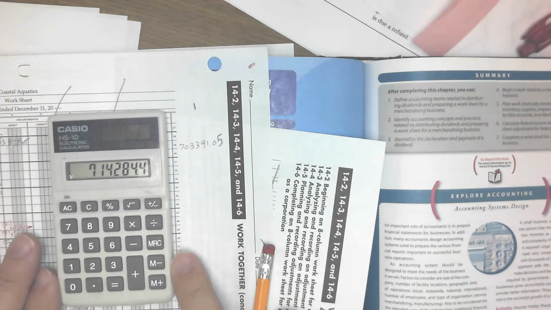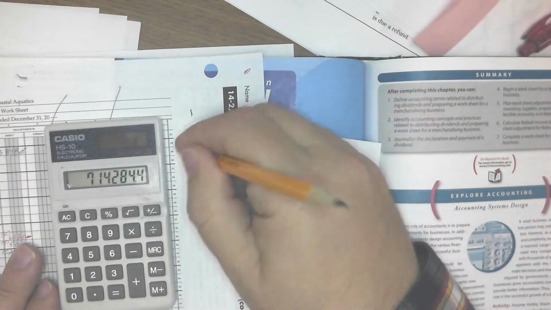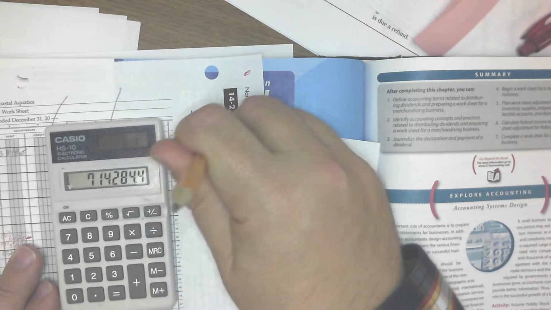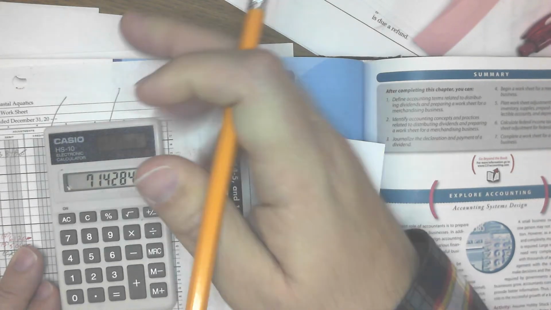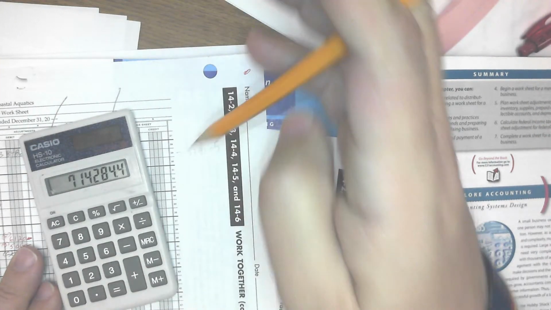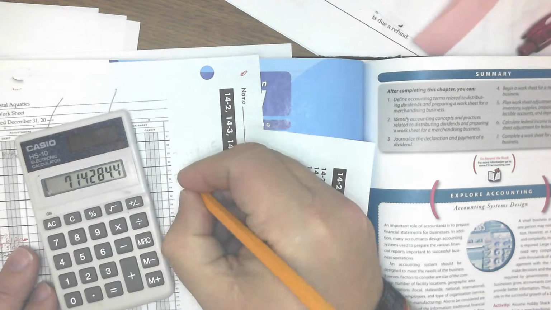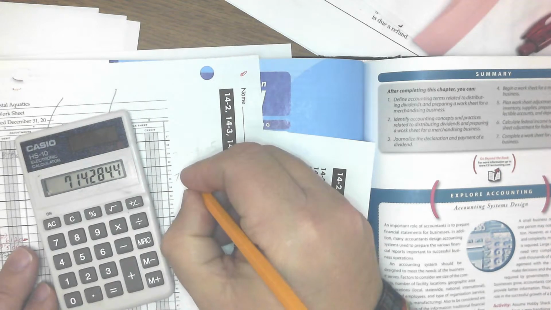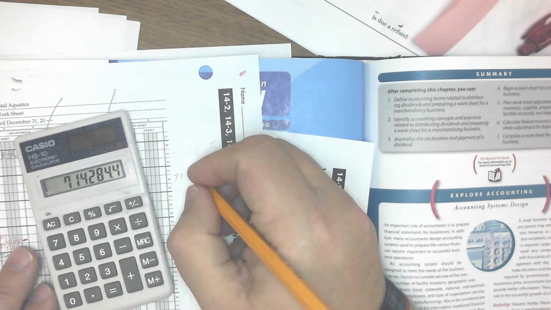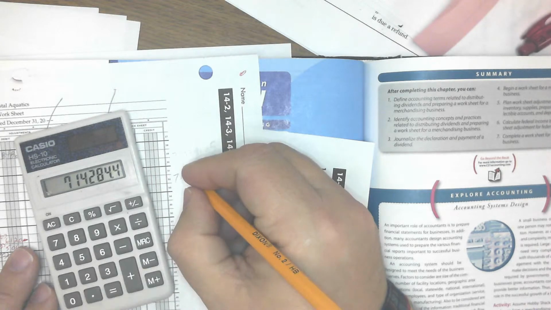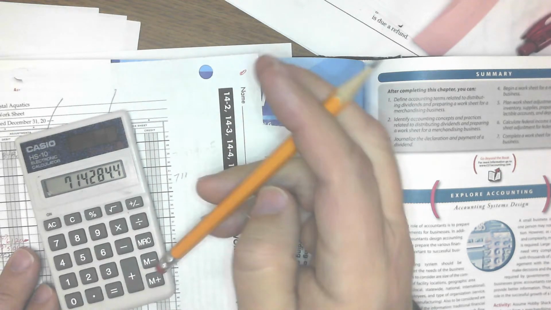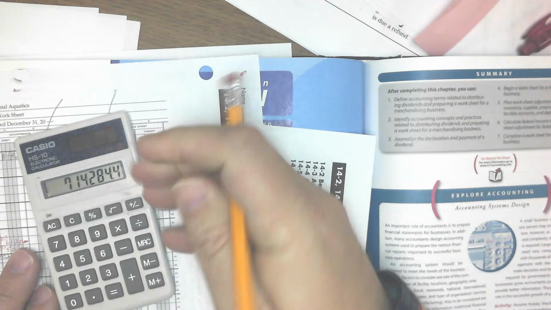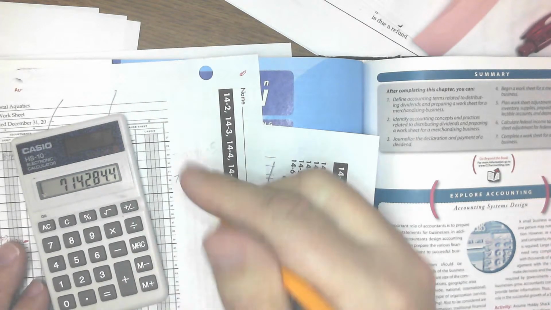Does that look more like it? Yeah, that's what I got. That's what you got? Okay. Easy to make mistakes here. So 714,000. Okay, so I'm going to write that number off to the side.